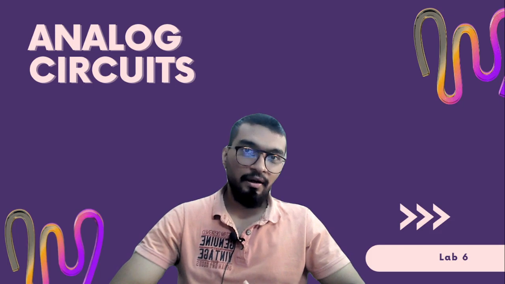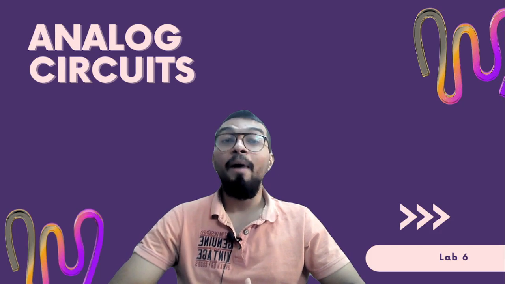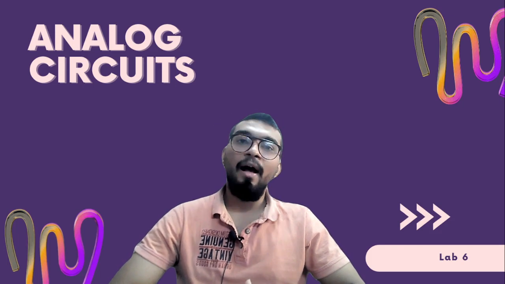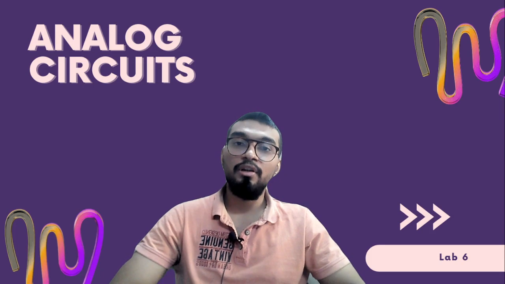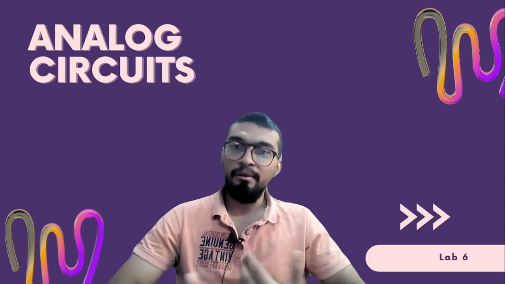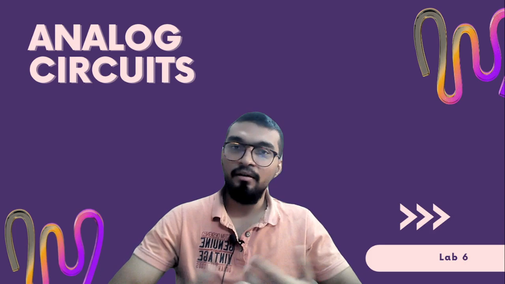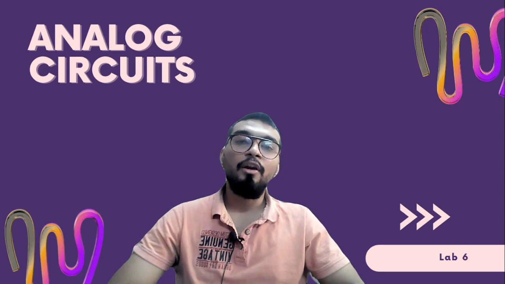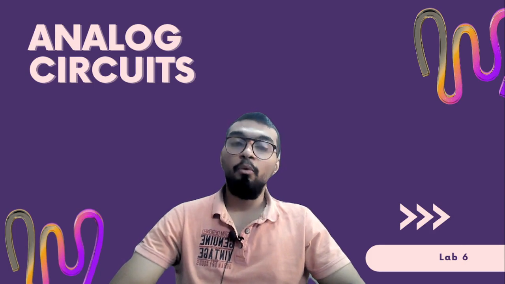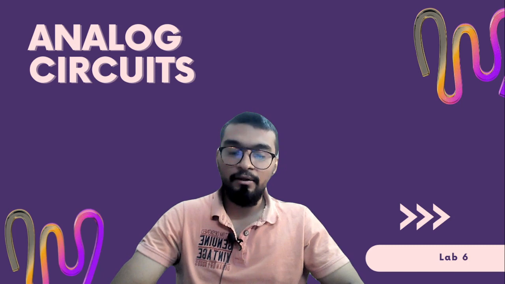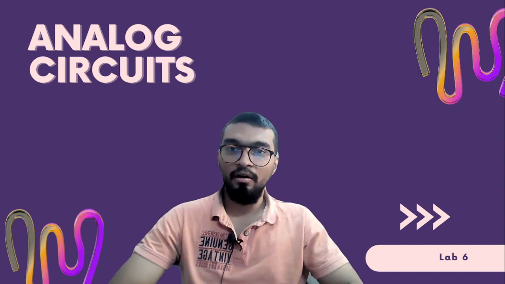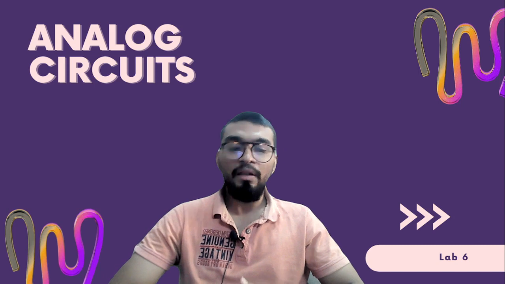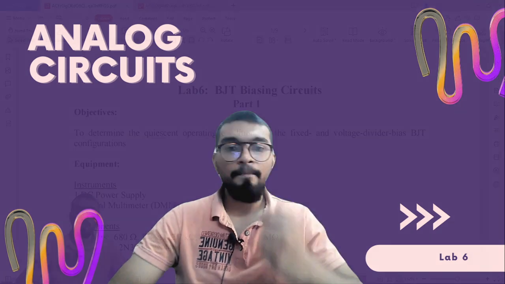In this particular lab, we are going to focus on the biasing configurations of BJT and how to make the logic gates using BJT. Okay, so inverter, NOR, NAND, these gates, how do we make them using BJT and how do we verify the VTC or voltage transfer curve of inverter. Basically, we are going to learn about all these things. So without wasting any time, let's get started.